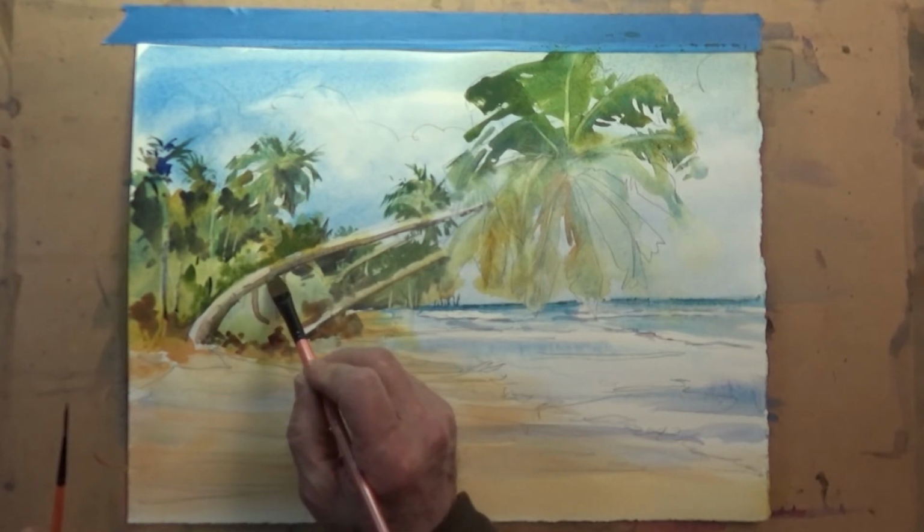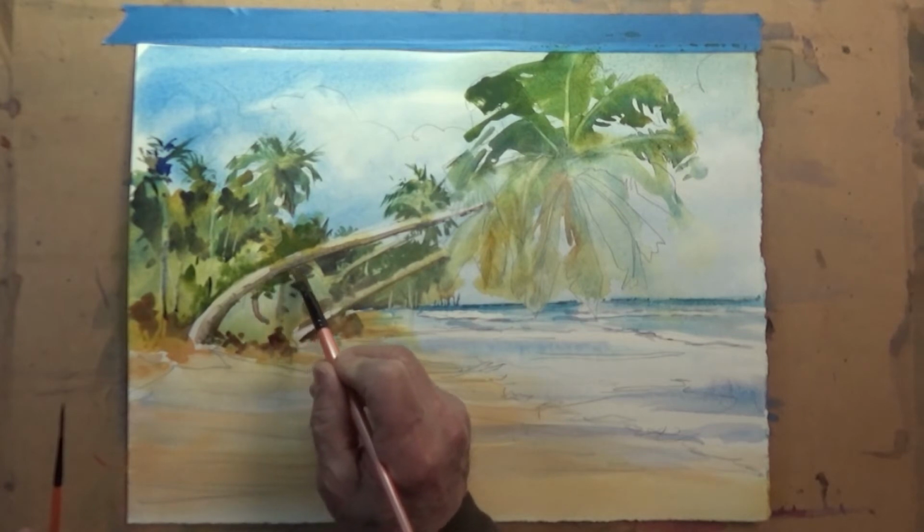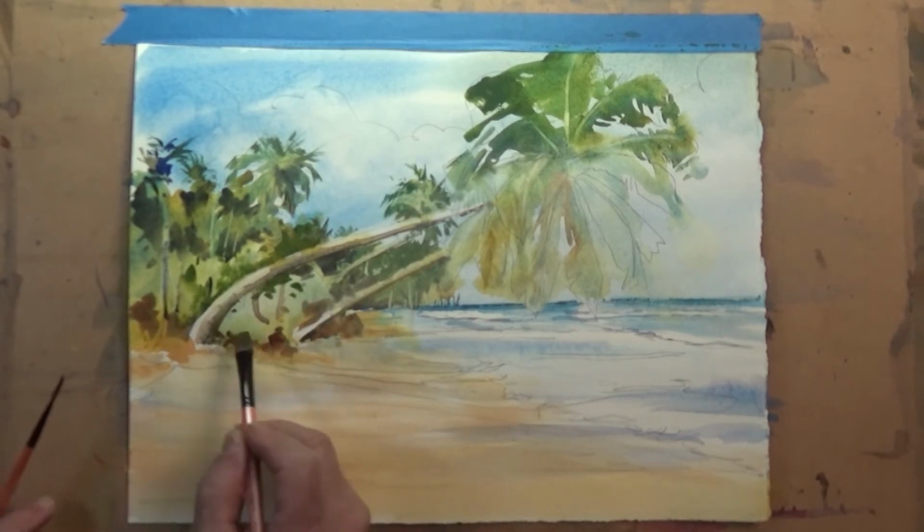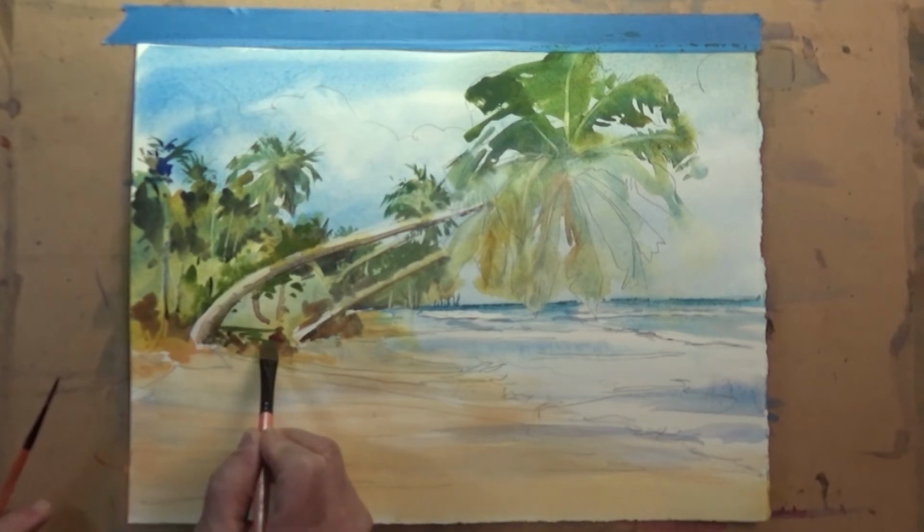And some areas over here as well, to help bring that out. And we've got landmass.